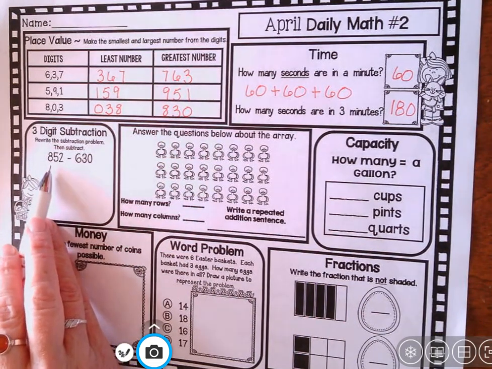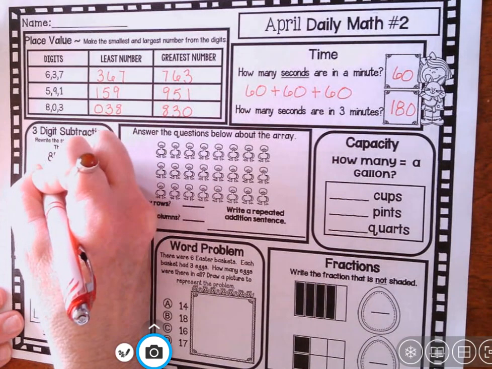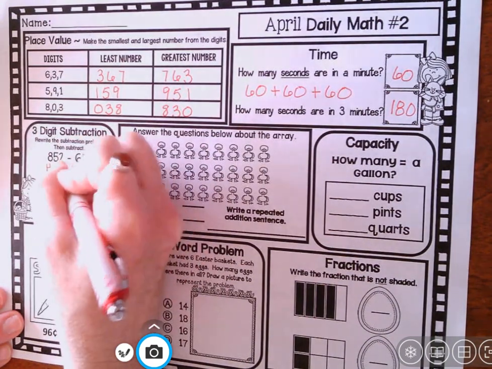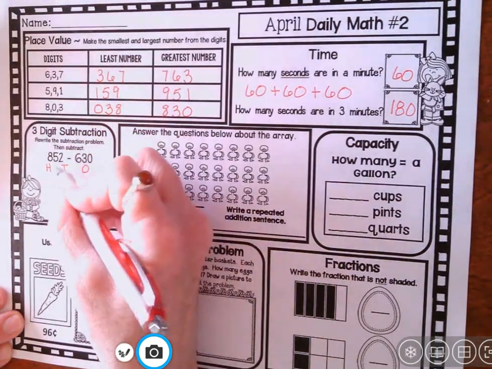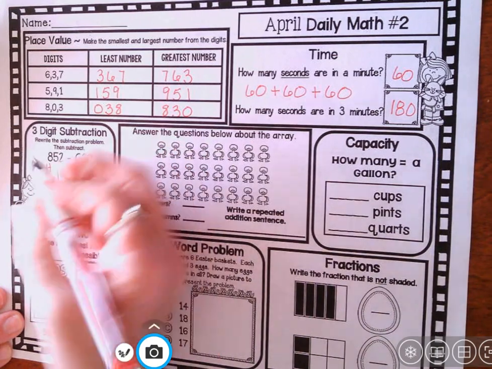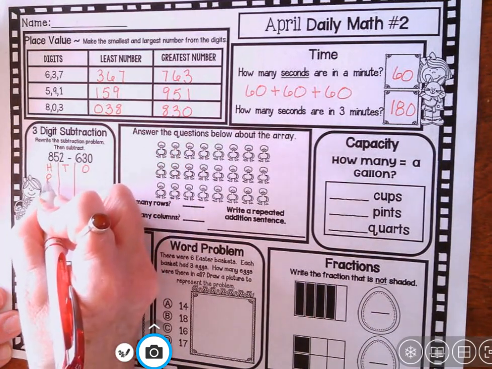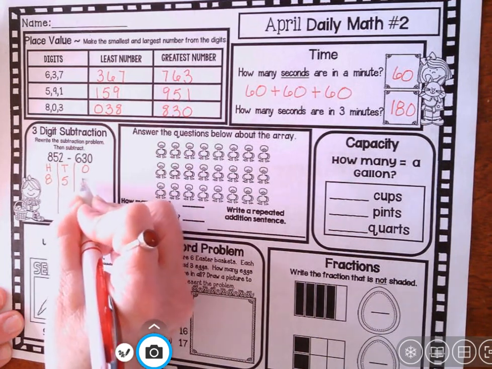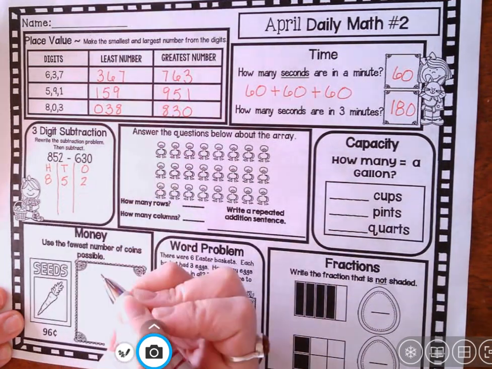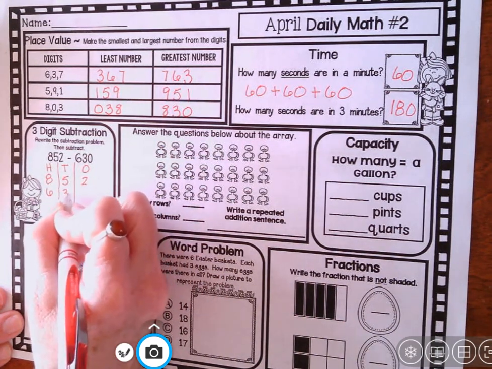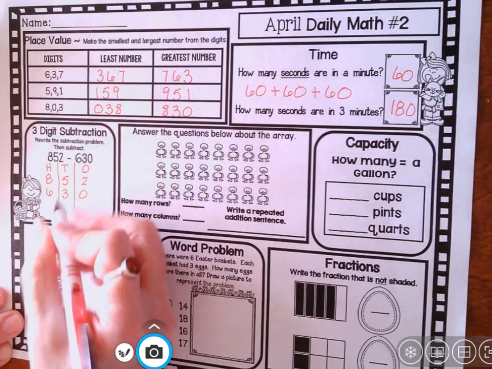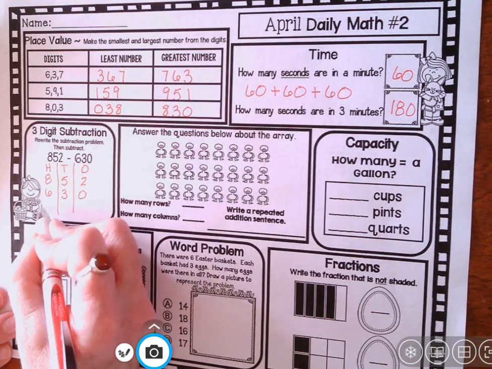Now we get to do a 3-digit subtraction. And I know you're going to be working on that in the next week or two. So let's do that one together. Up here we're going to have hundreds. This column will be tens, this column will be ones. So we have 852. So 800s, 5 10s, and 2 1s. And we need to minus 630. So we have 600s, 3 10s, and 0 1s.